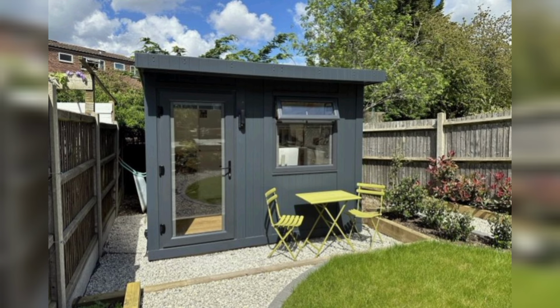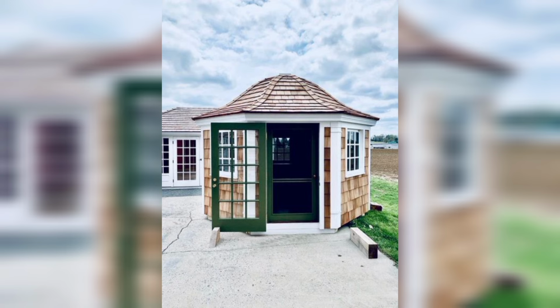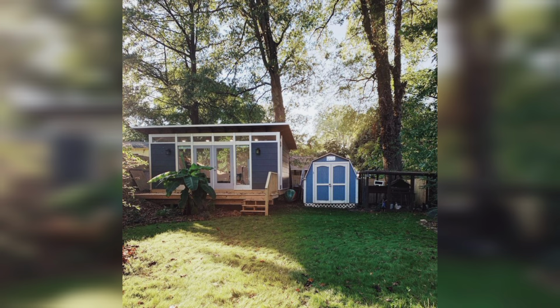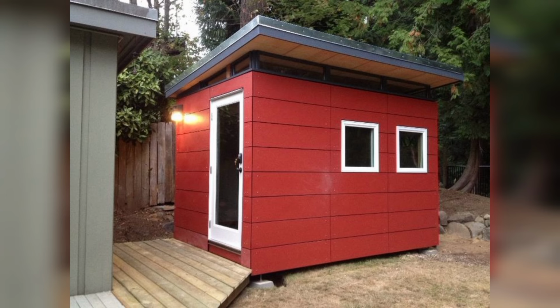Cool modern minimalism: a simple design with clean lines, natural colors, and large windows.